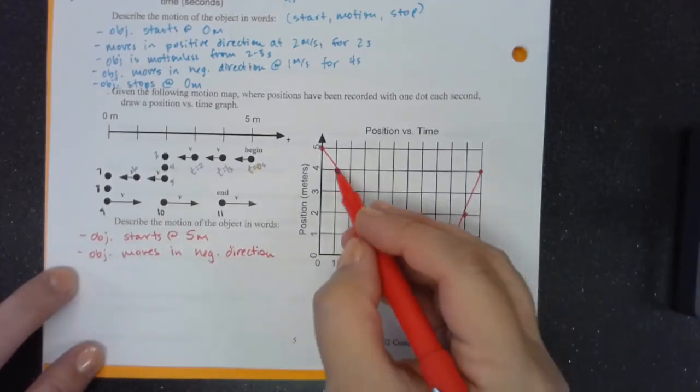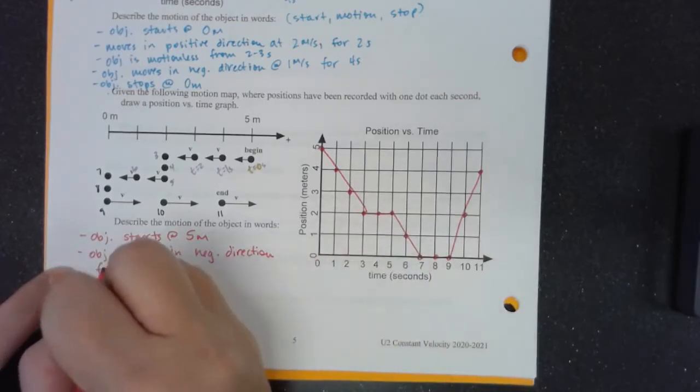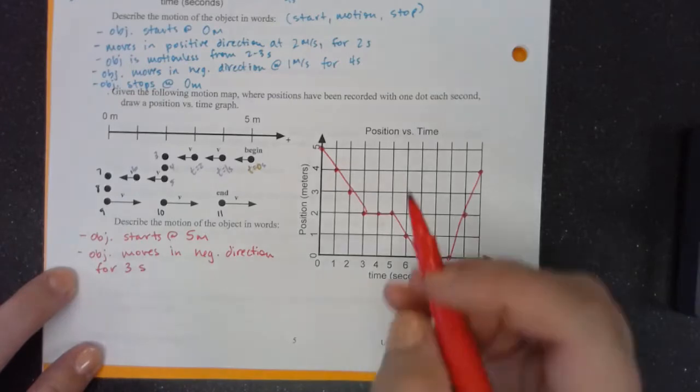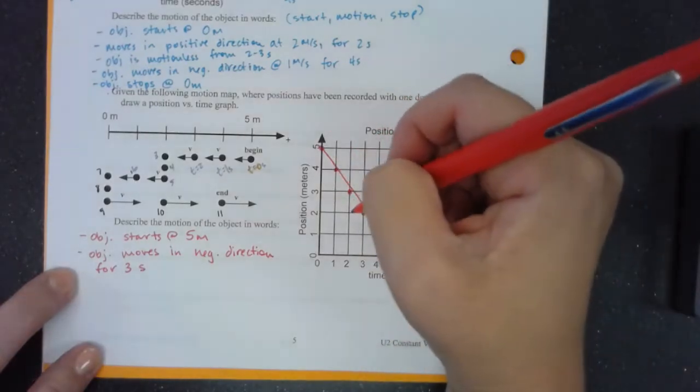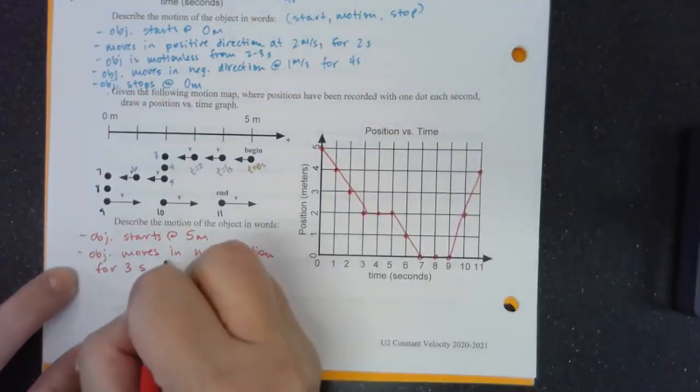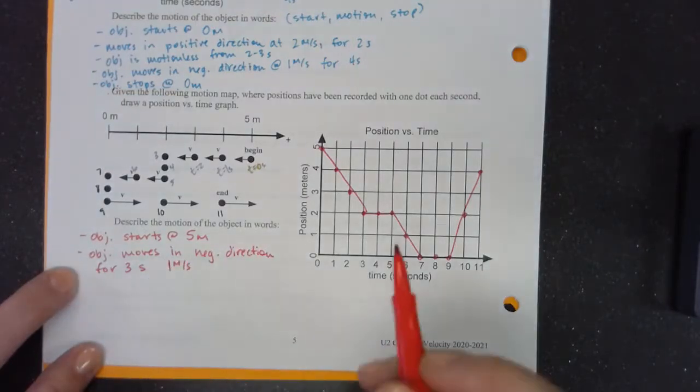We can say how long, for 3 seconds. We can also say how fast it's going, because we're moving 3 meters in 3 seconds. So that's going to be 1 meter per second.